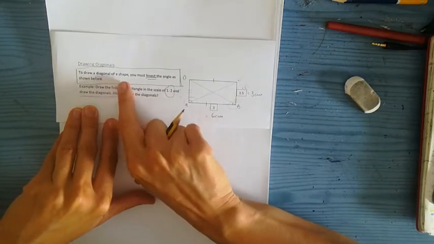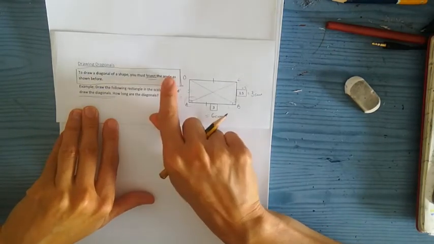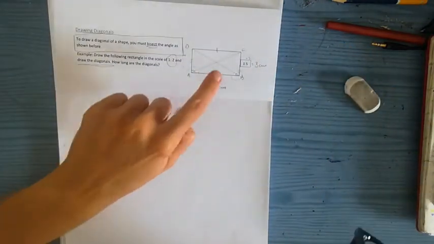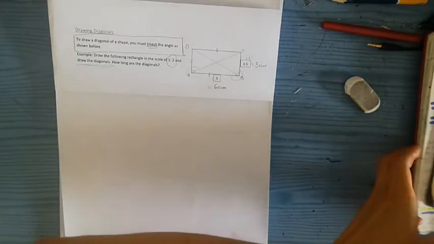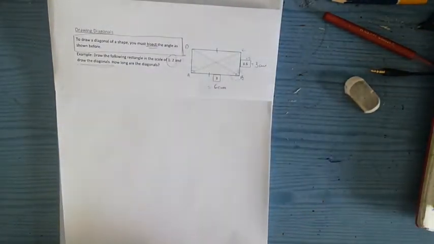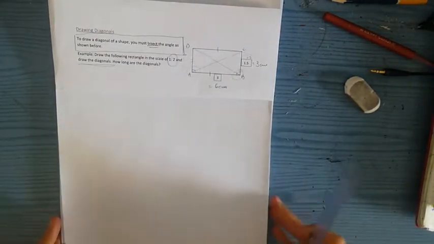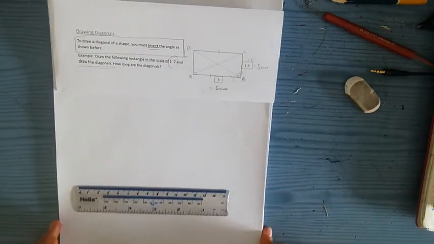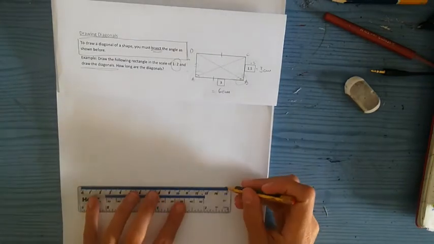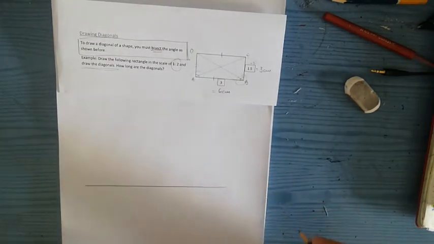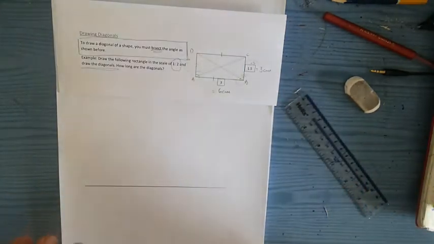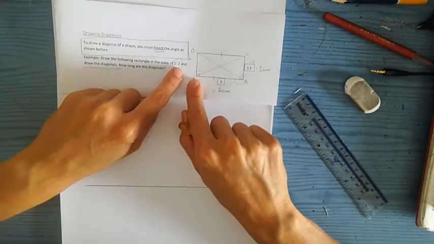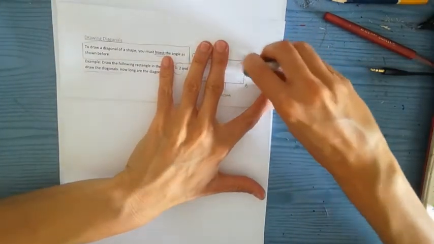To draw a diagonal of a shape, you must bisect the angle as shown before. So let me start with this. The first thing, and we're just going to go through it because this is the same thing every single time, we draw a line at the base of our paper. Now remember, in the previous video I told you a little bit regarding the 1:2 scale, just in case, and I'm going to rub this part off.